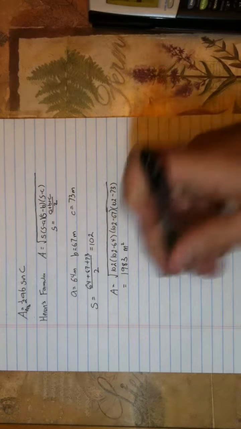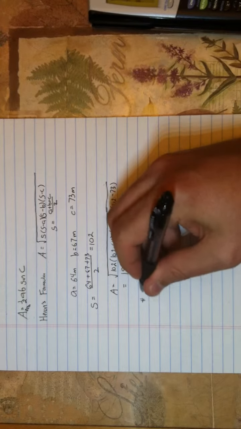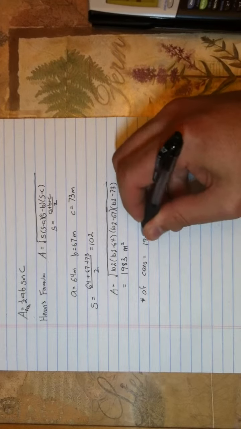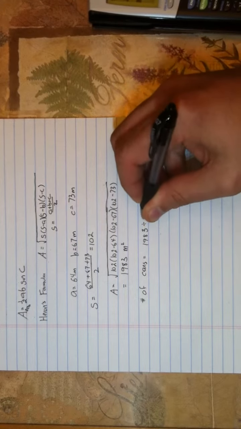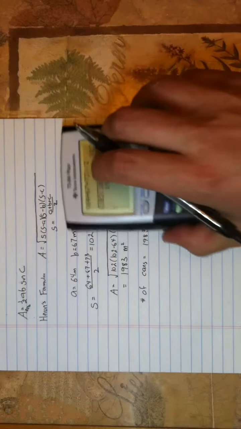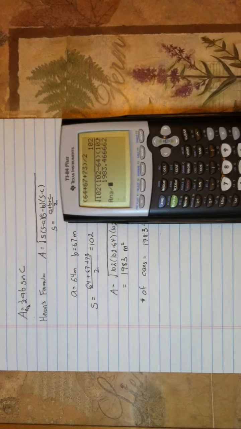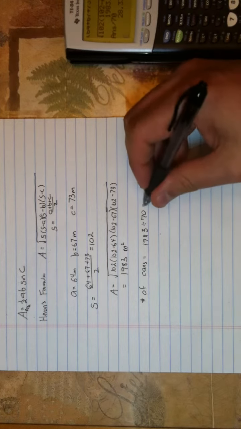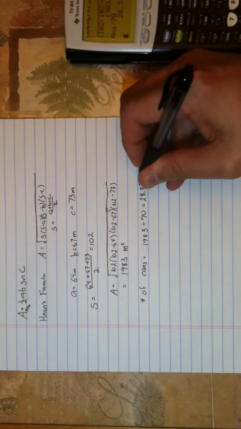So the number of cans equals 1,983 divided by 70. On my calculator, I can just take my answer that I already have, divide by 70, and I get 28.33. So I get 28.33 as my number of cans.